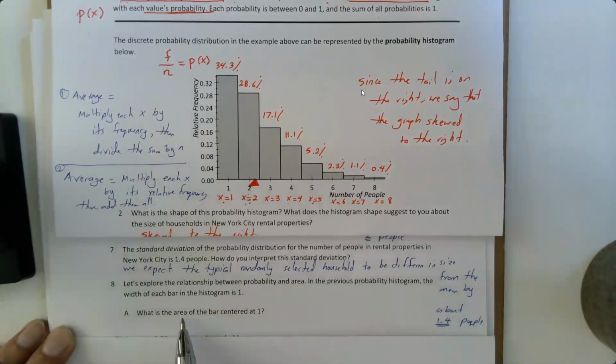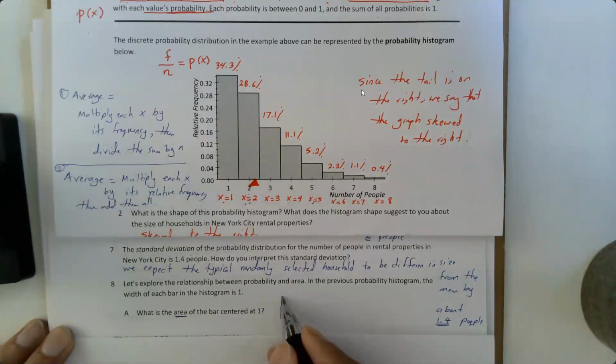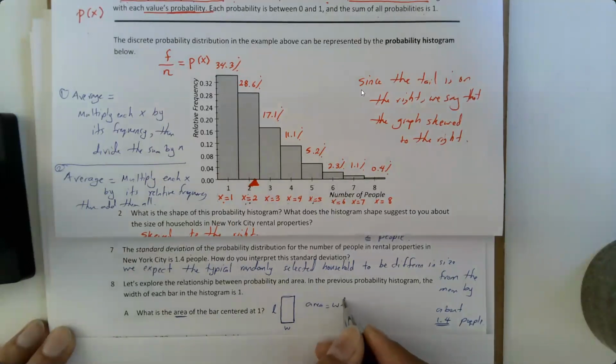What is the area of the bar centered at 1? Remember that to calculate the area of a rectangular shape, we multiply the width by its length. So the area is width times the length.